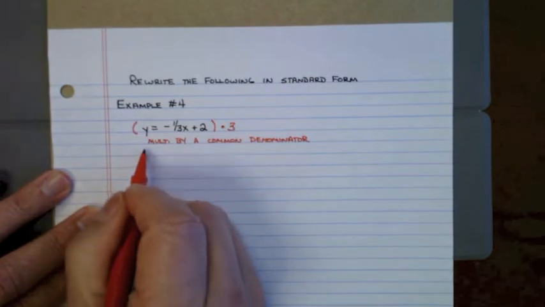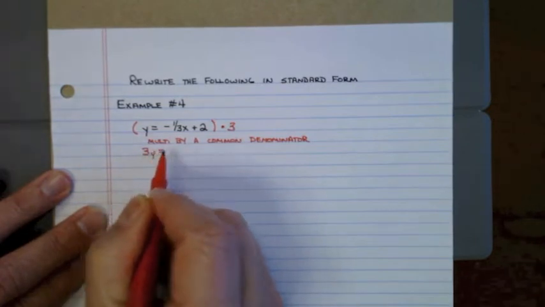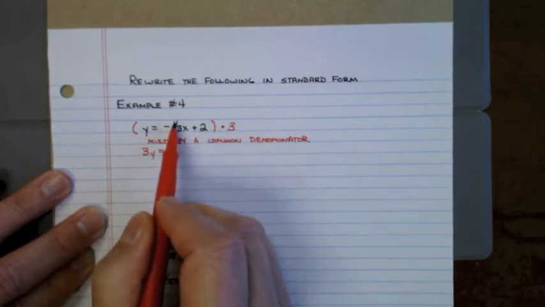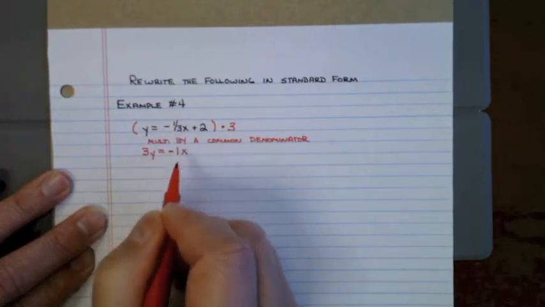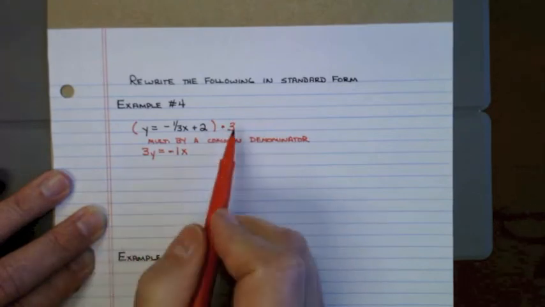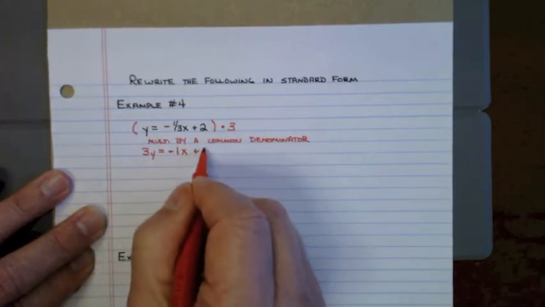3 times y, 3y, is equal to 3 times -1 is -3, divided by 3 is -1x. Make sure you put that x beside it. 3 times 2 is positive 6.